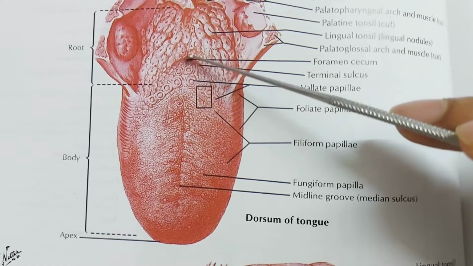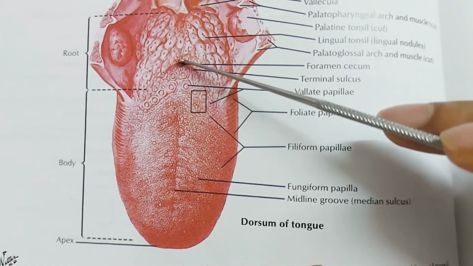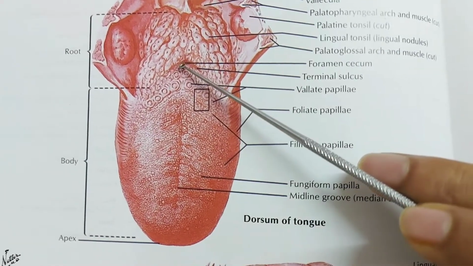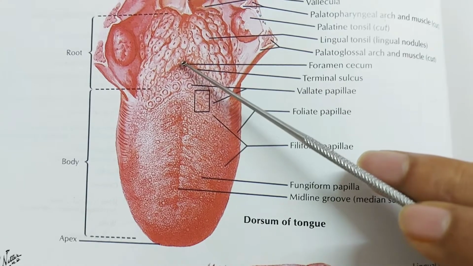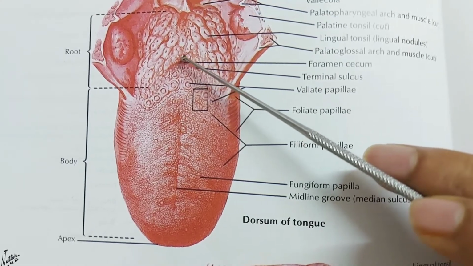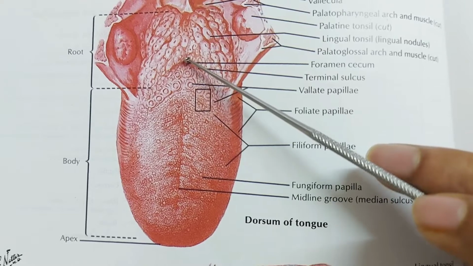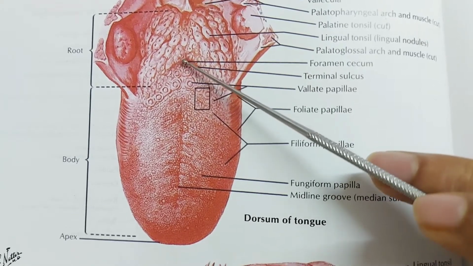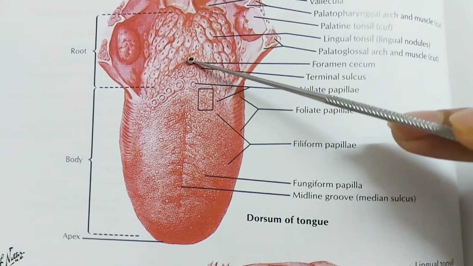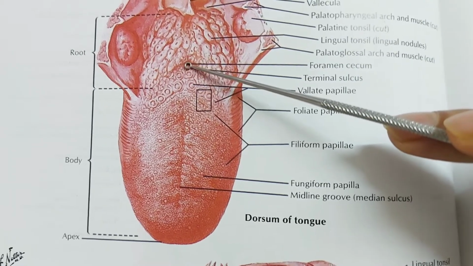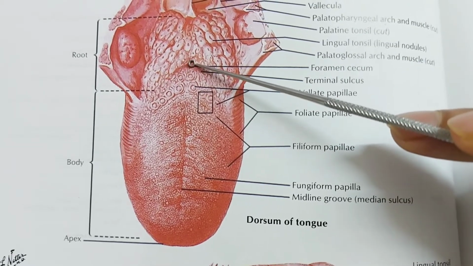In the center part of the sulcus terminalis there is a foramen. This is known as the foramen cecum. It has some developmental importance, and the origin of the thyroid gland starts from this foramen cecum.